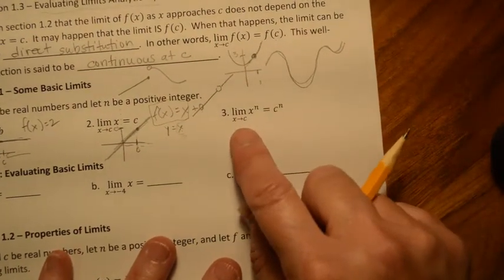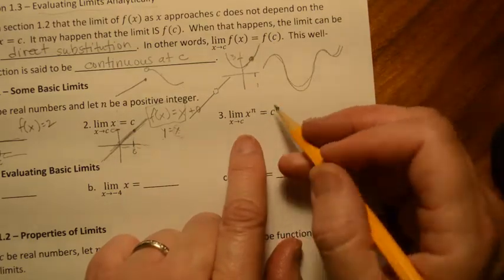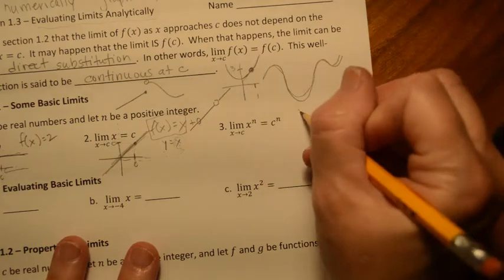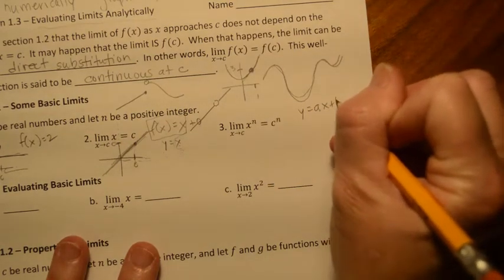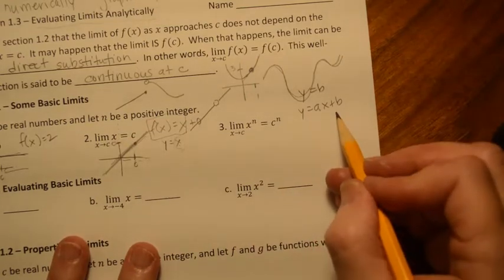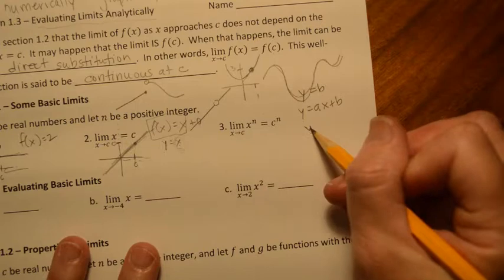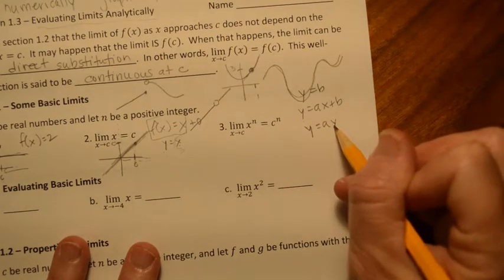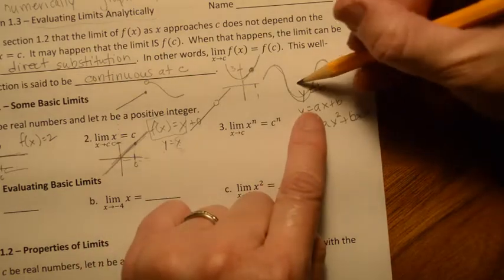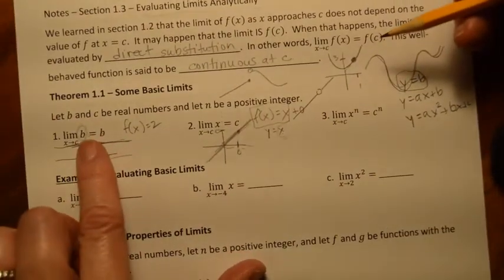Okay, and then the final building block is, suppose now I have something to a power. So again, think about all functions that we know. First, let's just say a constant function, y equals b. Then we move up to linear, y equals ax plus b. And then we talk about quadratic, y equals ax squared plus bx plus c. Watch what's happening. The first case we dealt with was this, again, our constant function.